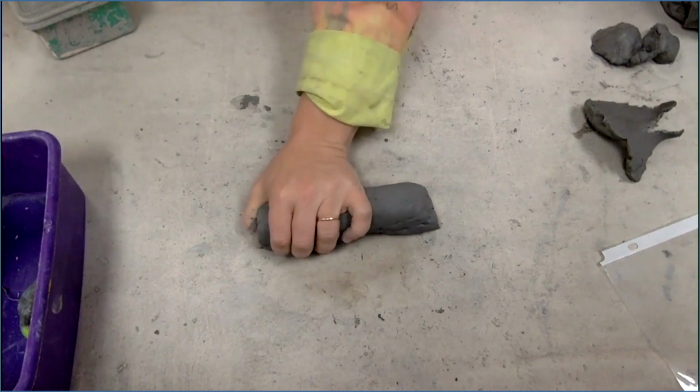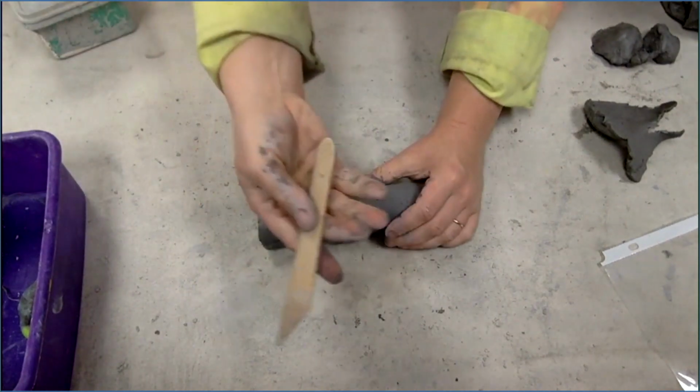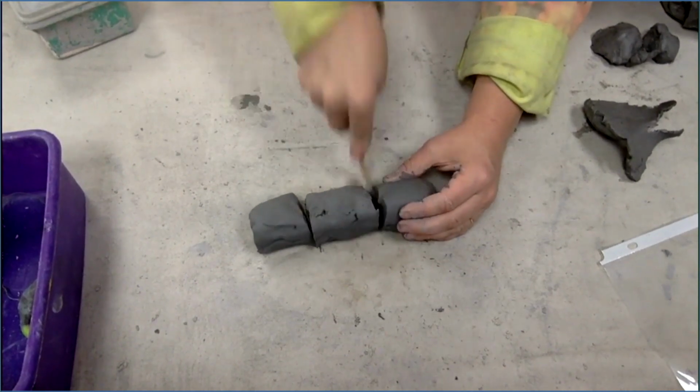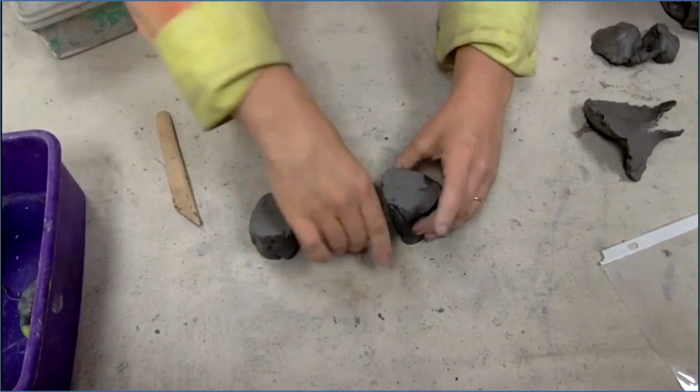Once I have my little tube of bread, I'm going to take one of our clay knives and cut it into 3 pieces. So they already know how to use the clay knife. This is review.